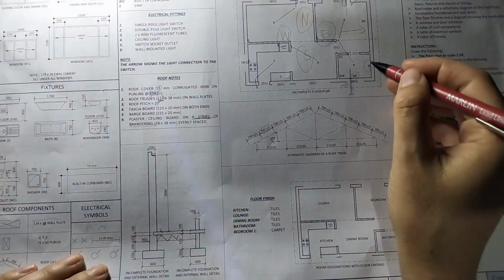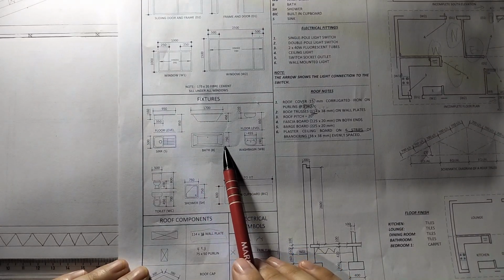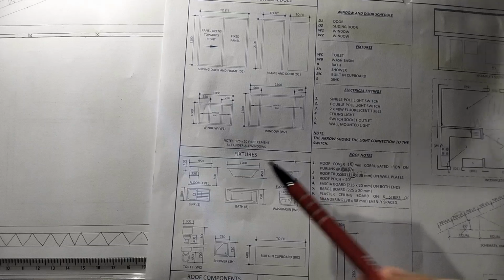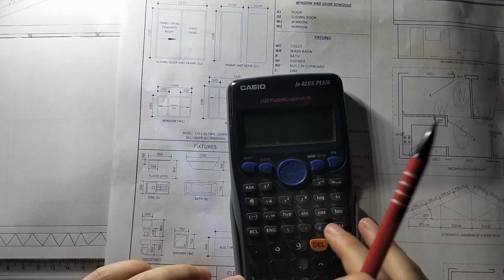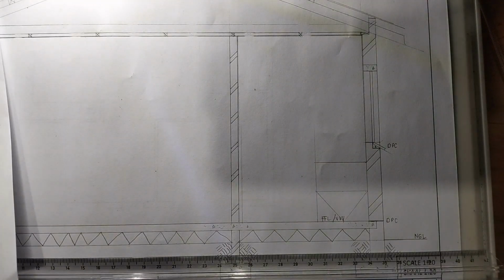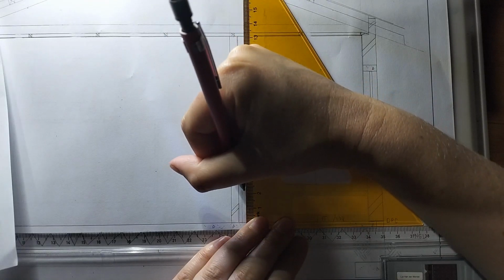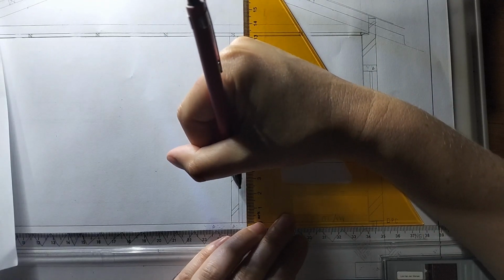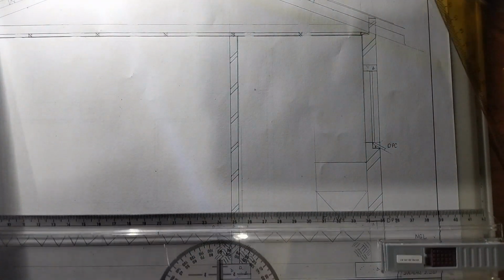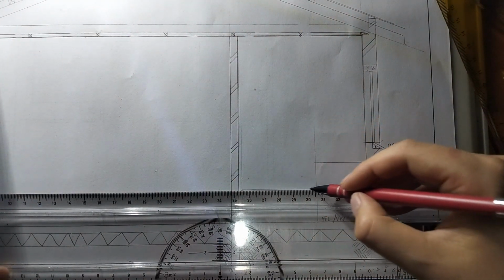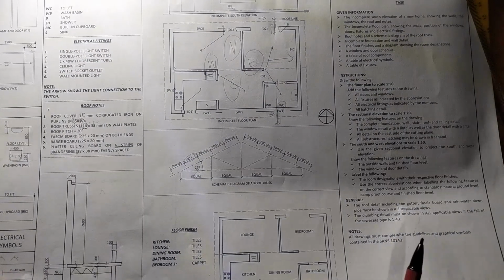Okay, so then the height of the bath is 450 divided by 20, and then you'll get 22.5, so it's 22.5 upwards. Okay, so that is the height of the bath.